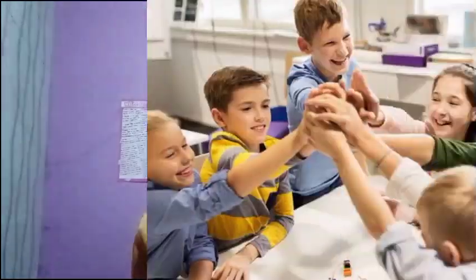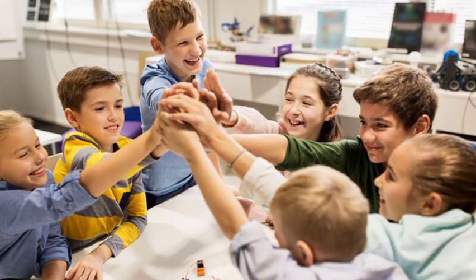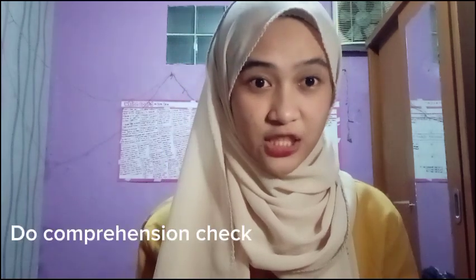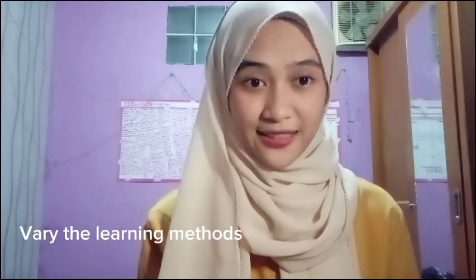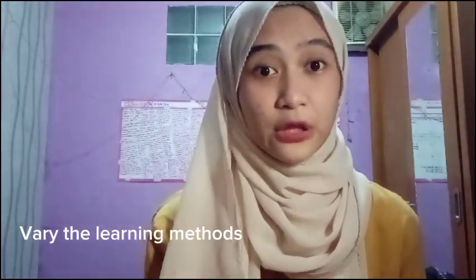The first is to apply a mixed method. So the fast students and slow students are in the same group discussion. Do comprehension checks, especially on the slow learner. Ask questions to both types. Don't focus only on the slow one or the fast one. Vary the learning methods, vary the level of difficulty of the task and assignment or the test. Give feedback so students know their ability.